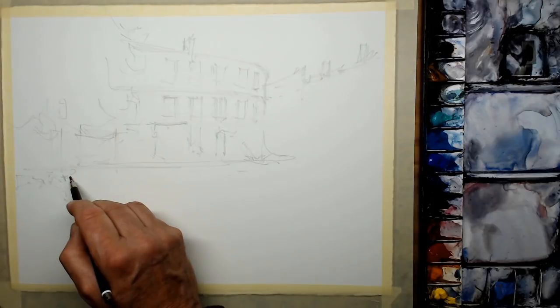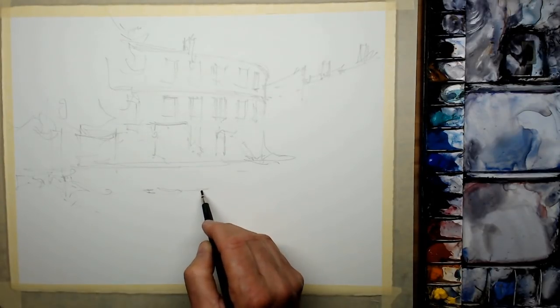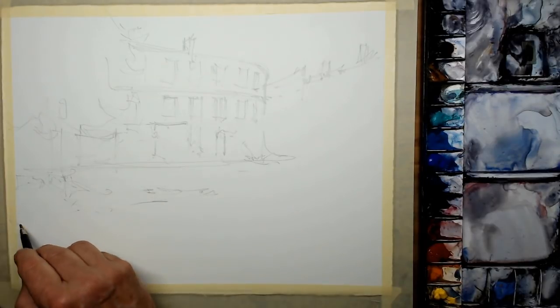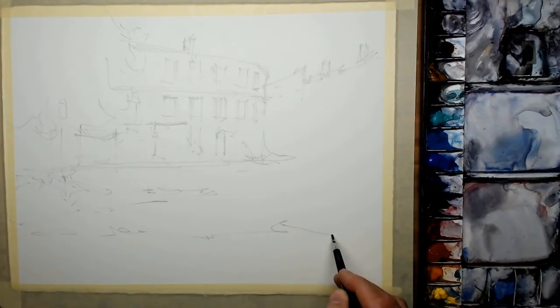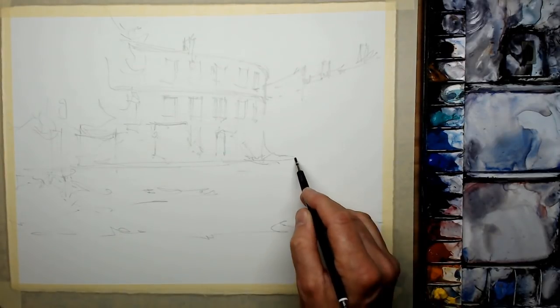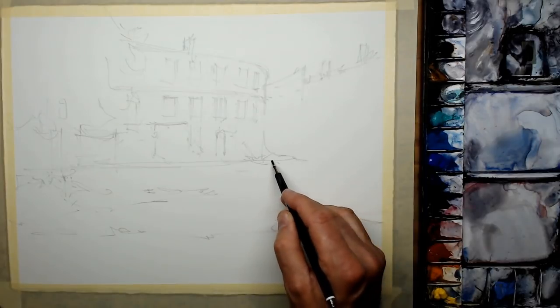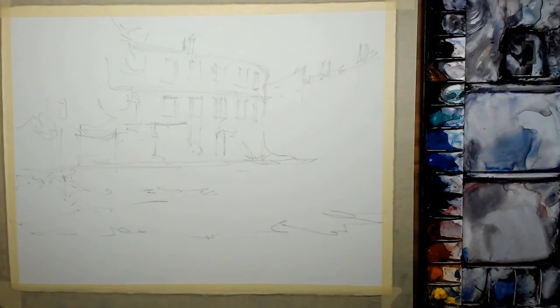Now, shadow under the tree, most of the time I will draw in the outline of a shadow. Here's roughly what the foreground shadow is going to look like. So shadow of the tree, foreground shadow, shadow in the back there, on the right hand side of that building.